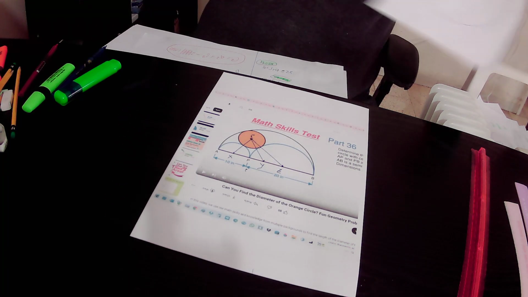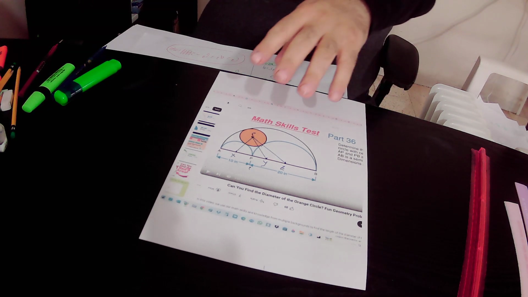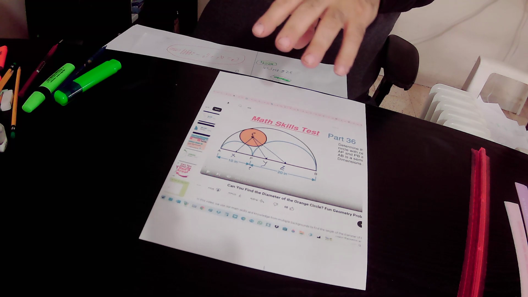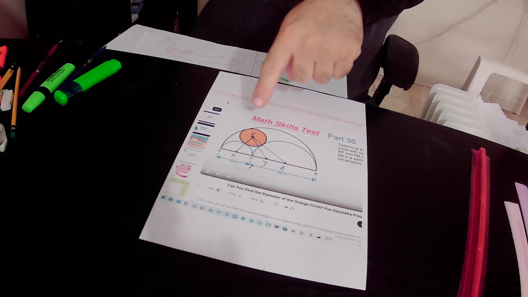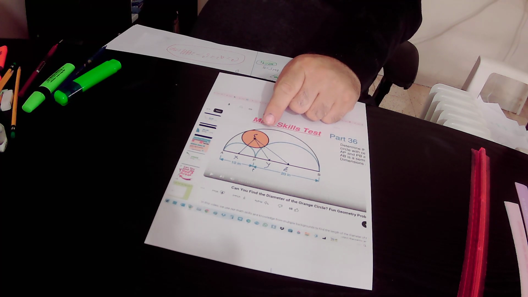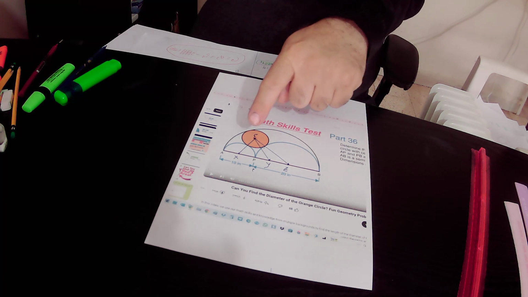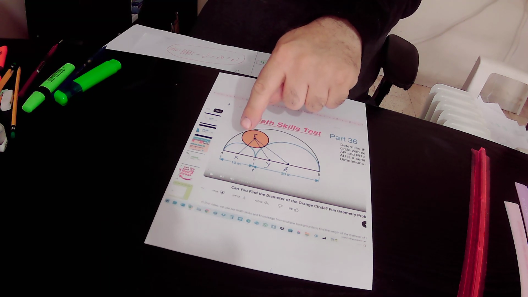So we implemented the two new rules in order to find out the length of the line segments in this drawing. We found out first of all the length of line segment CX. C is the center of the orange circle, that is r, plus small r. X is the center of the smallest semicircle, that is plus 5 units.